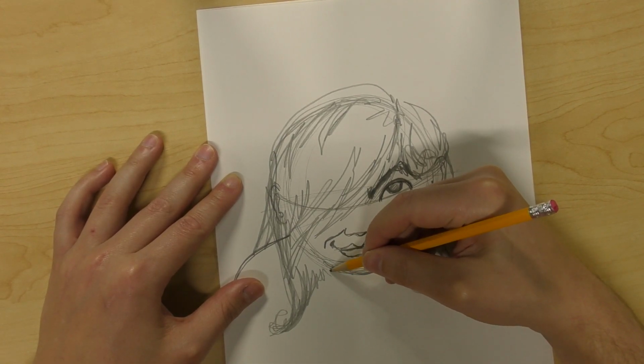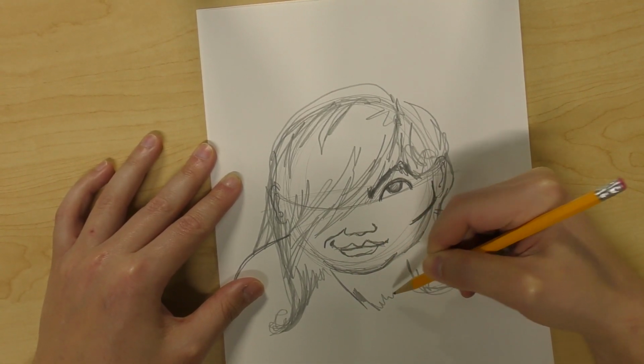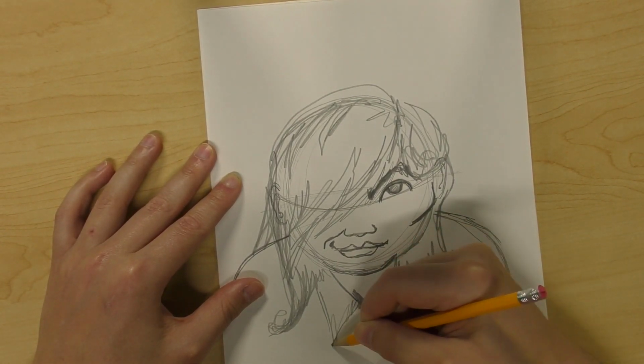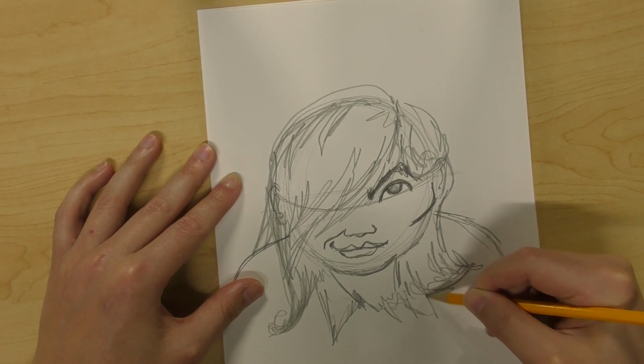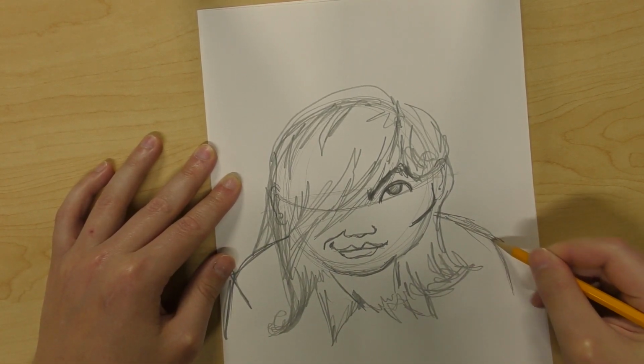All right, for clothing, how about something like real torn up, they got caught fighting a tiger or something, some crazy beast. This person is a little bit wild, and I'm going to continue that on in the shirt right here.